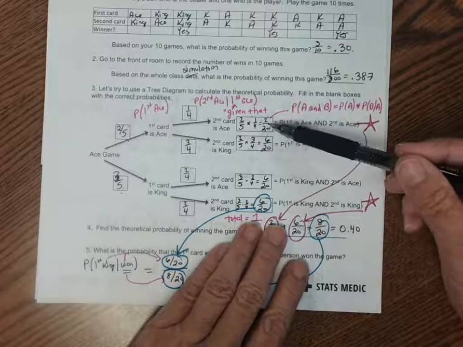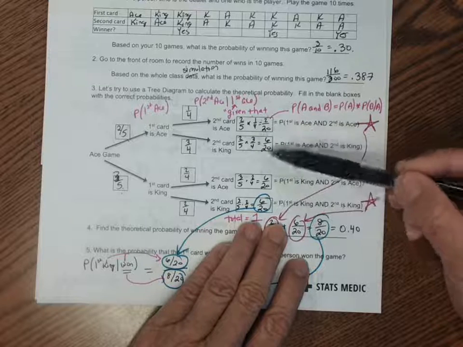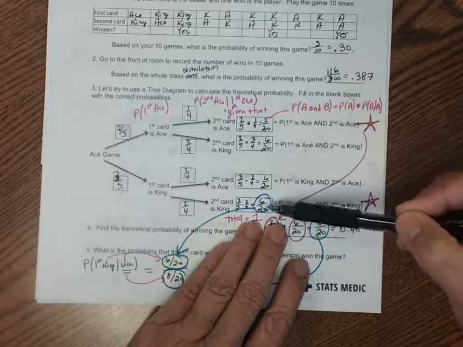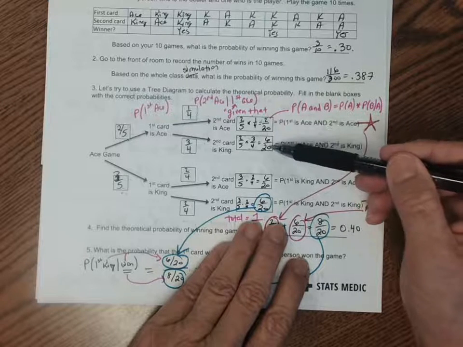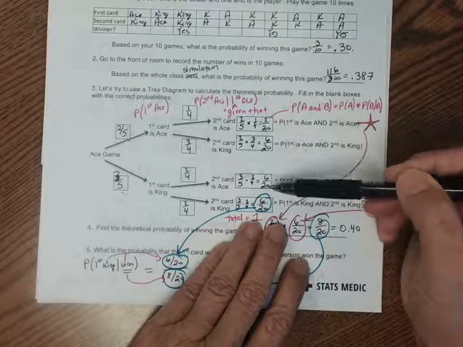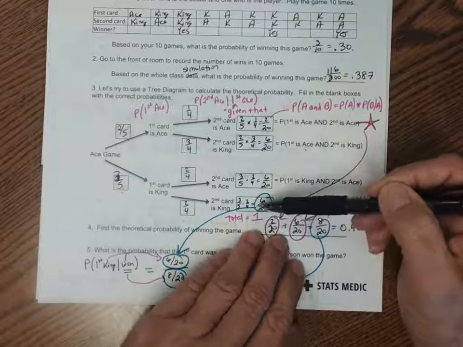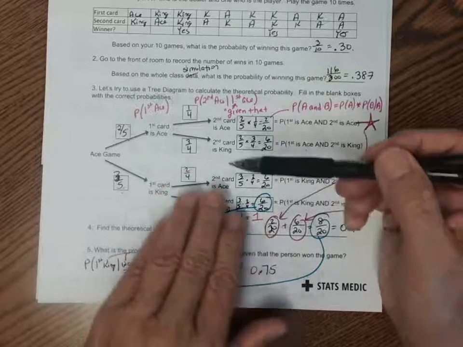And one thing to notice here, if we were to add all of these probabilities together, because these are the only probabilities that exist, there's no other order that we can do them in, or any different cards we could get. 2 over 20 plus 6 over 20 plus 6 over 20 plus 6 over 20 adds up to 1. And our probabilities always have to add up to 1 to be a good probability model.